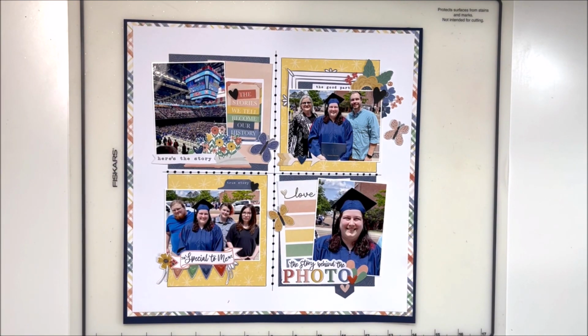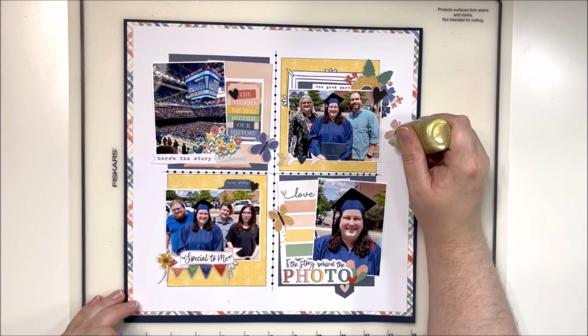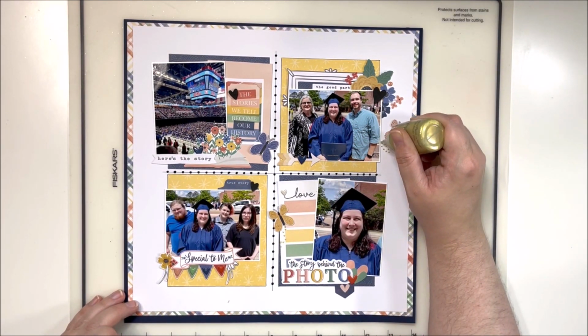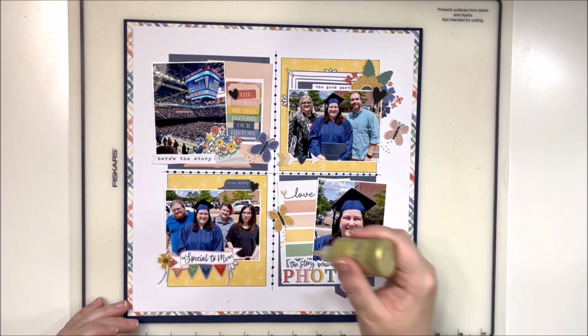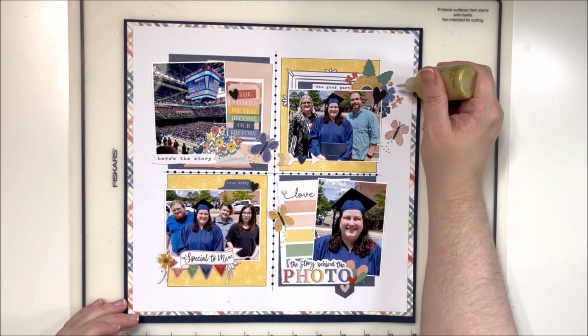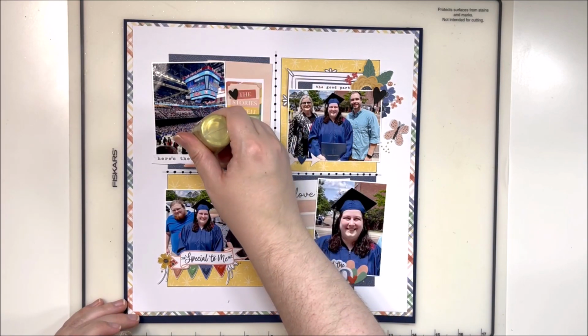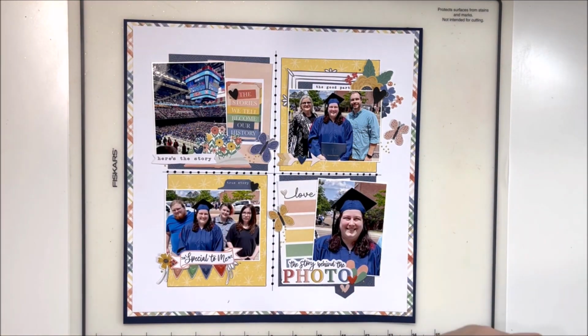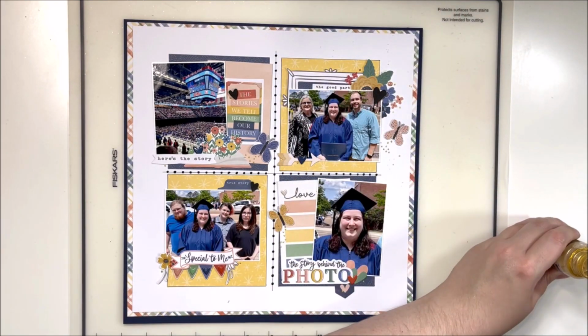Now, all I had to do was add a little bit more Nuvo on my little butterfly trails. That's kind of a tradition for me. I love making butterfly trails to add some movement to the page. And then I'll come in with some gold ink spray to just splatter around the edges. Now, it is important not to get that gold ink spray on your photos as much as possible because it can leave a bit of like an oily residue ring, or it cannot come off. One of the two. But that's about it for this one, guys.